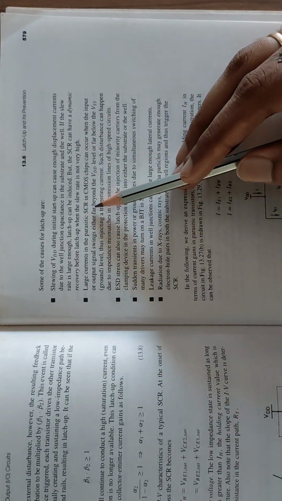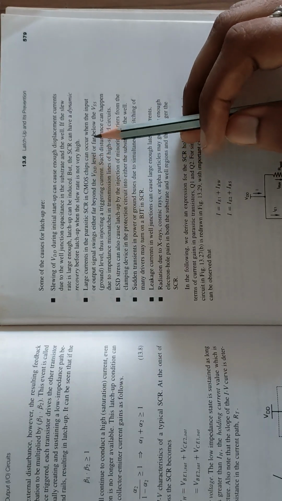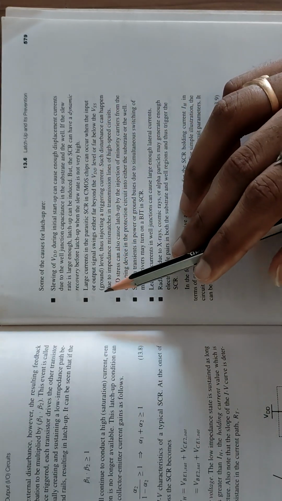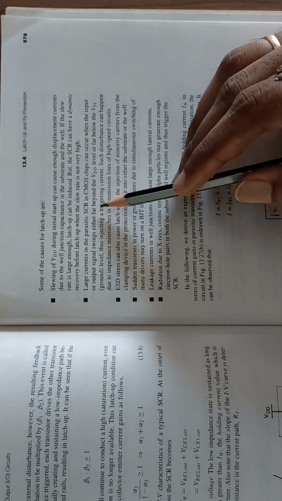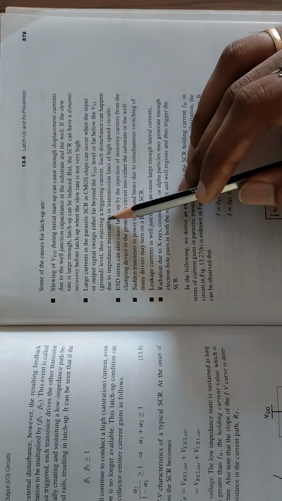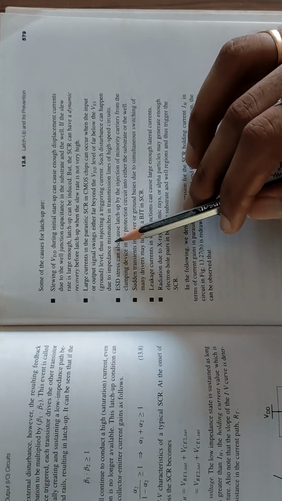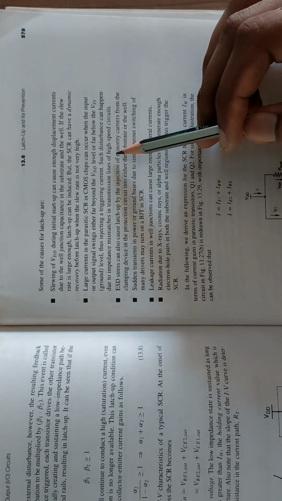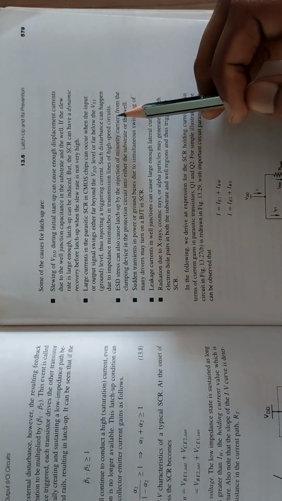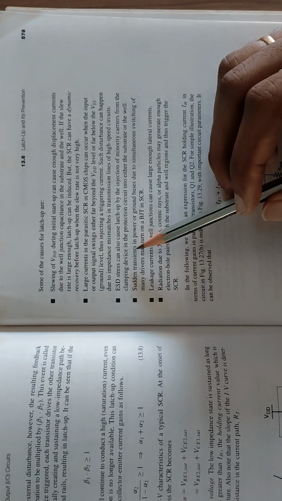Large currents in the parasitic SCR in CMOS chips can occur when the input or output signal swings either far beyond the VDD level or far below the VSS ground level, thus injecting a triggering current. Such disturbance can happen due to impedance mismatches in transmission lines of the high-speed circuits.